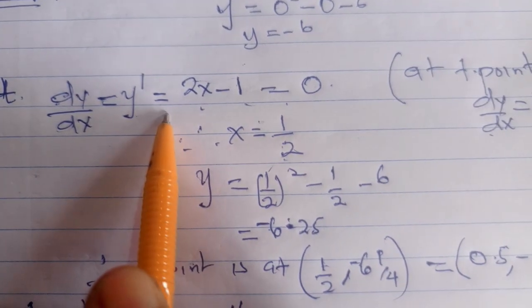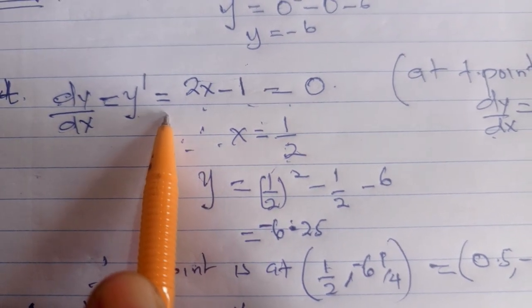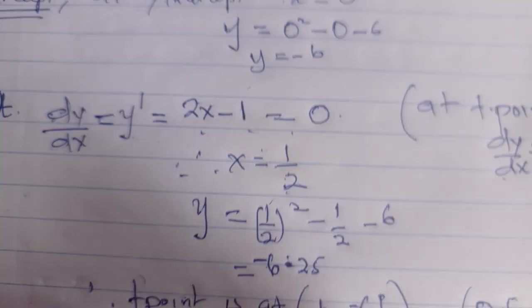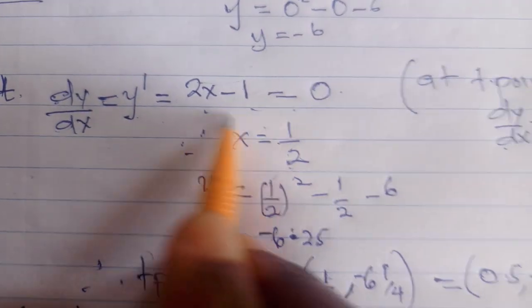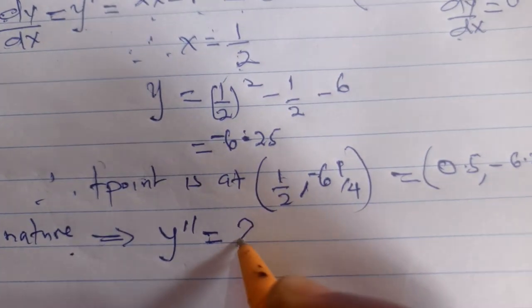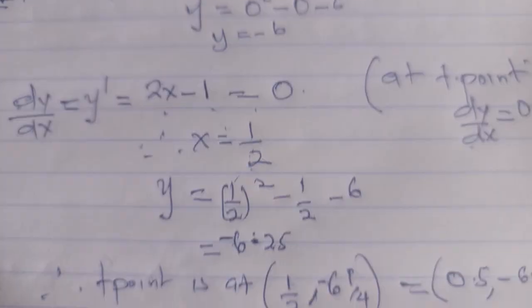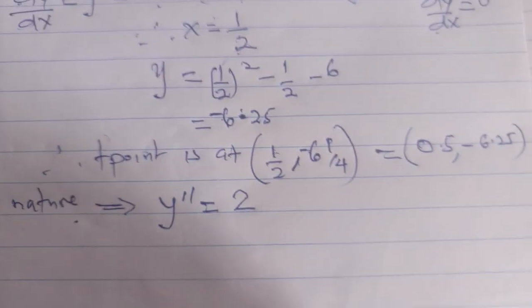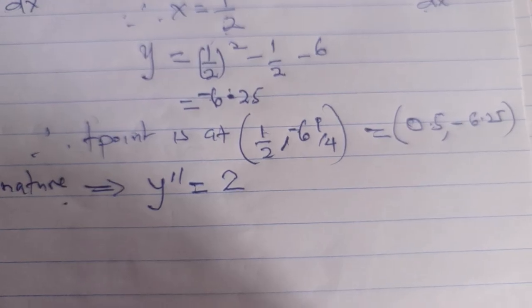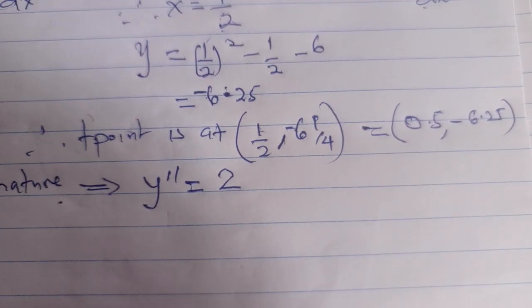So the second derivative is the differentiation of the first derivative. In this case, the first derivative is 2x minus 1, so we differentiate it and we get 2. Then the next question you ask yourself before you decide whether it is a maximum or a minimum is, what is the second derivative?